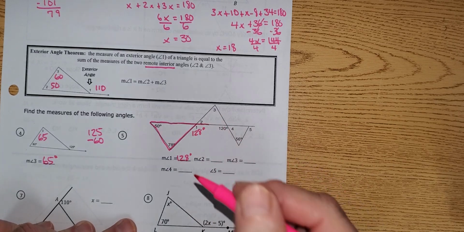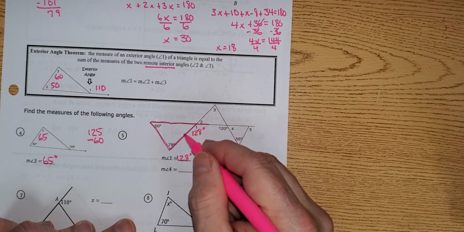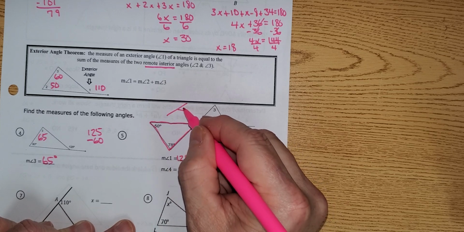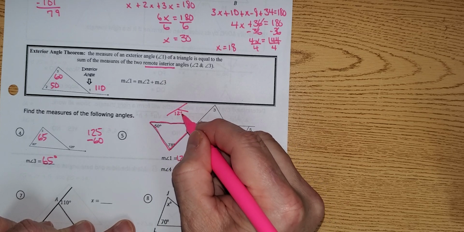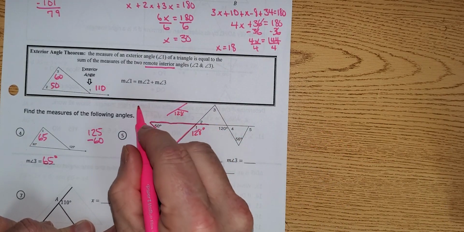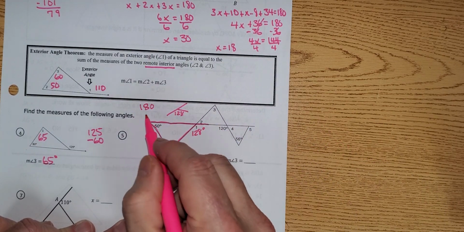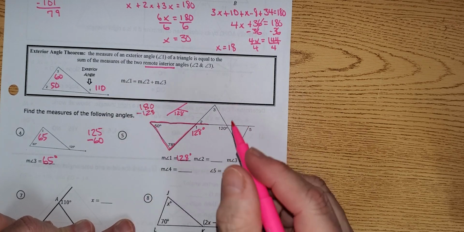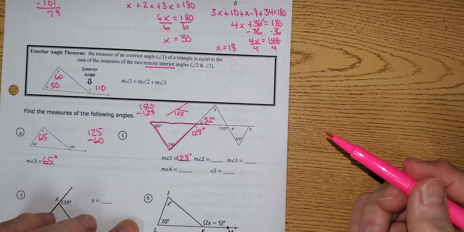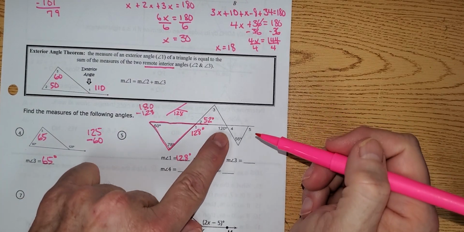Angle 2, this is a straight line, right? So if it's a straight line, it's 180, right? So if you know this is 128, and you wanted to find angle 2, you'd have to say 180 minus 128, which is going to be 52. So that's 52, and this one's 120.